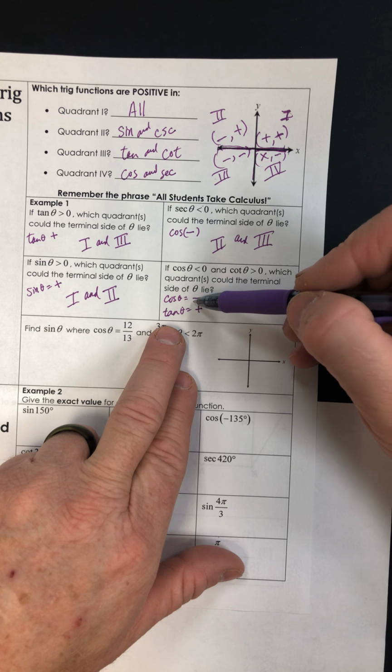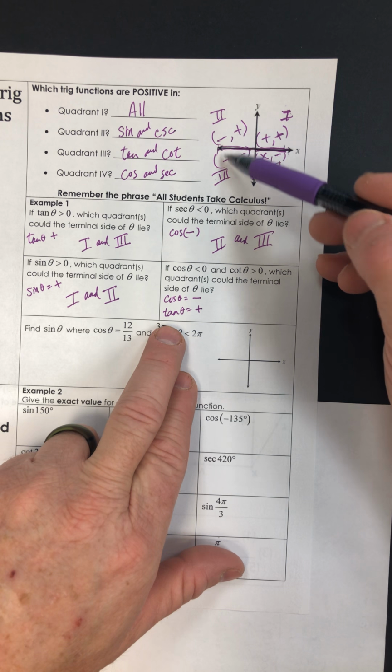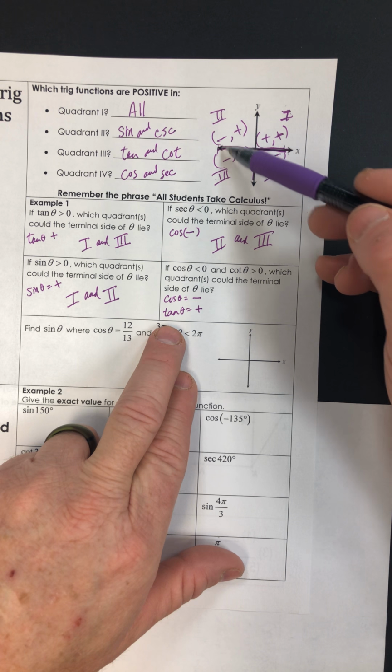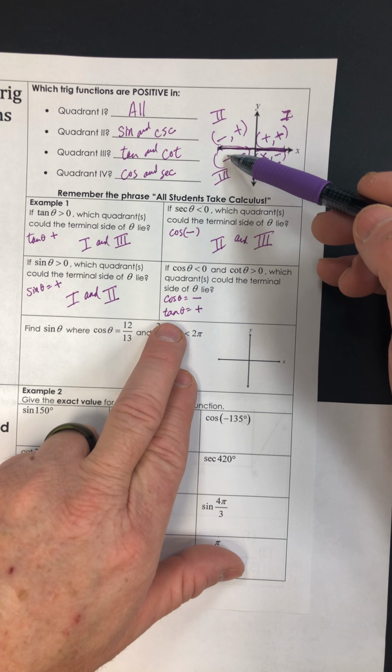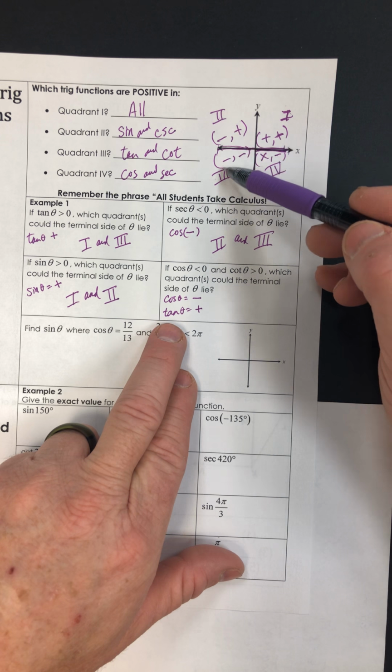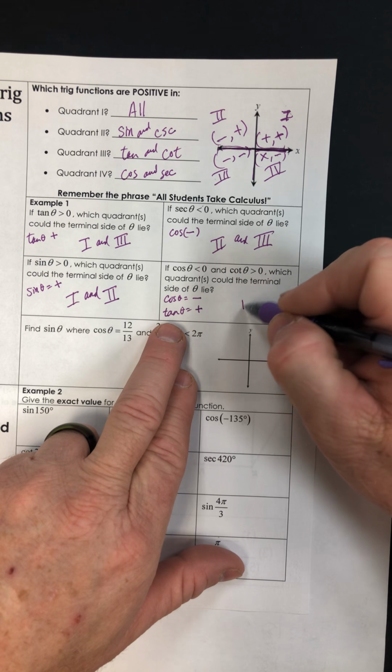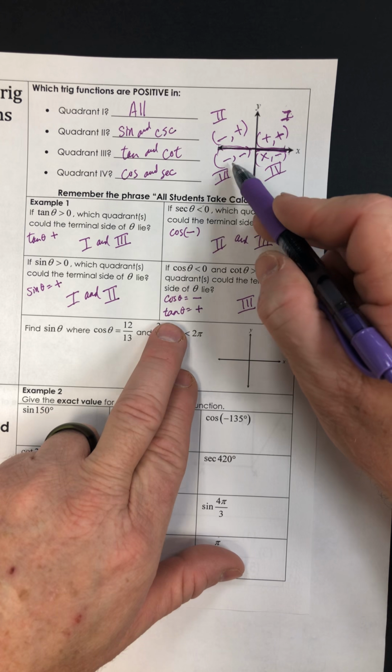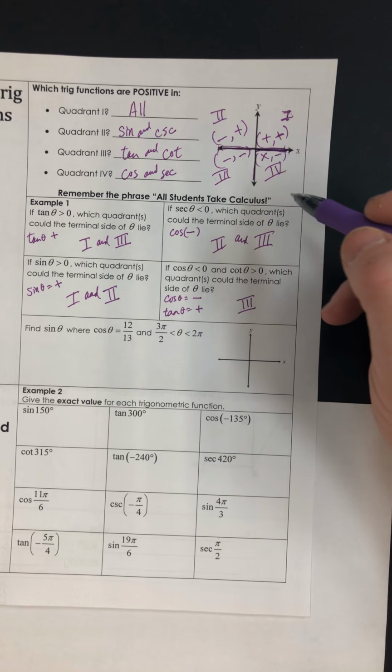So where's the cosine negative? That would be in 2 and 3, where the x values are negative. Now, out of those two, which one has a tangent that's positive? Well, if I divide those, I need it to be positive. That can only be here in 3. Divide those two, I get positive. Okay.